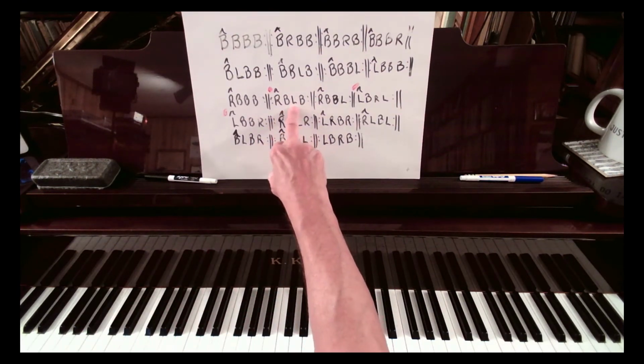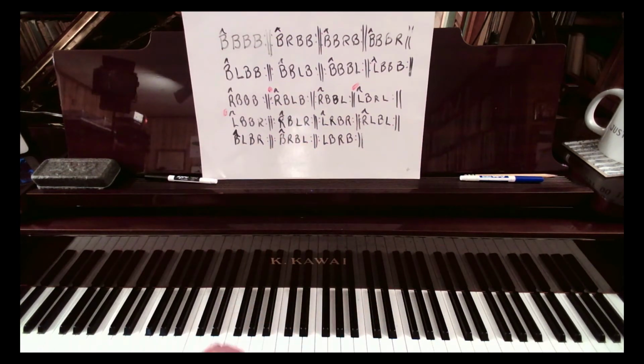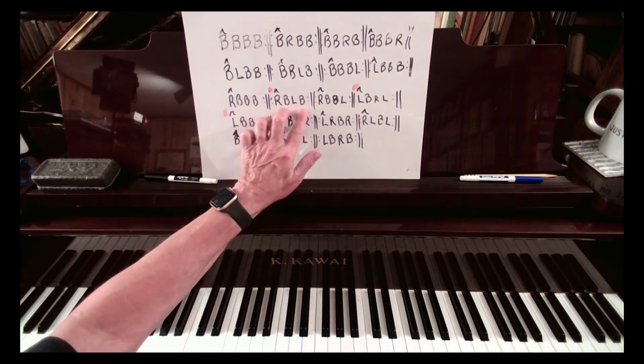This guy, he's a problem, okay? Right, both, left, both. Right, both, left, both. You'll have trouble with that one, I guarantee it. First of all, it's very syncopated sounding because when you play both hands, you always get a little extra volume, and you're getting the extra volume on the weak beats here.